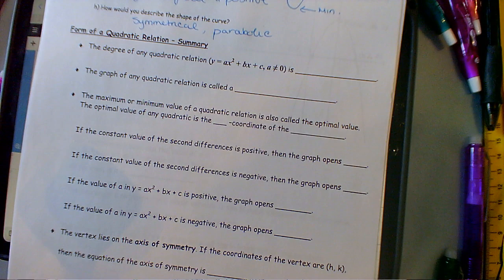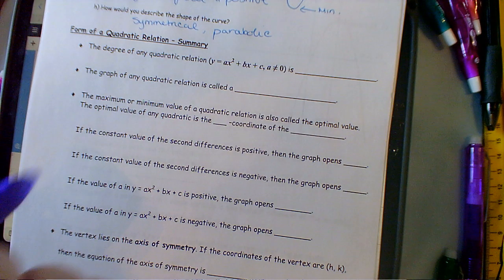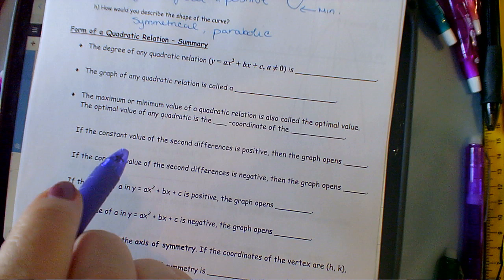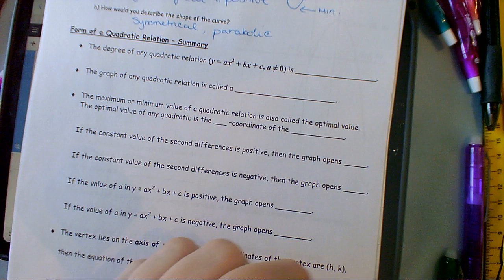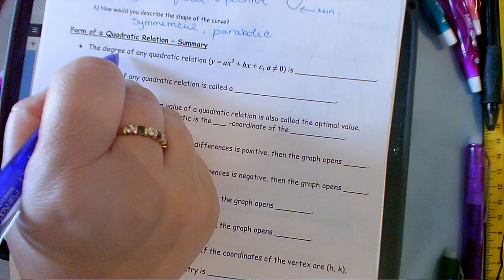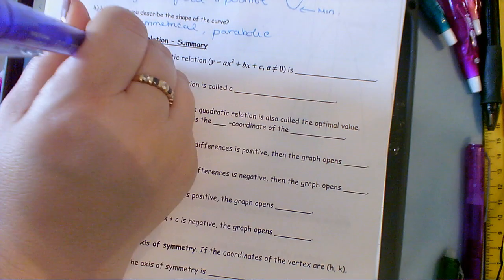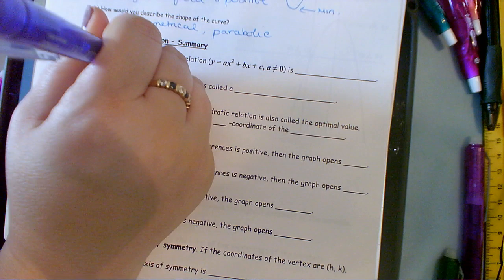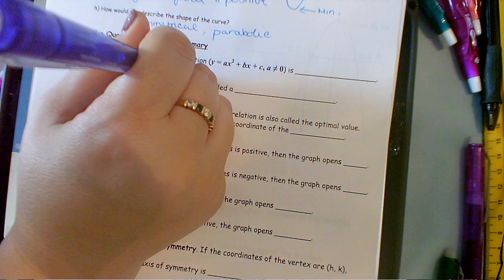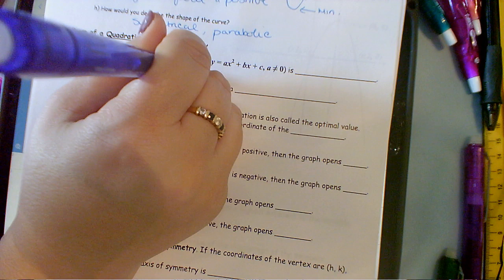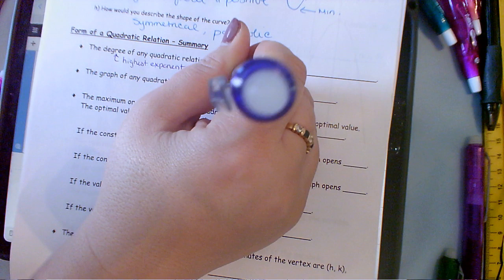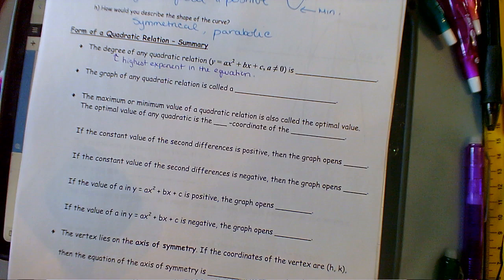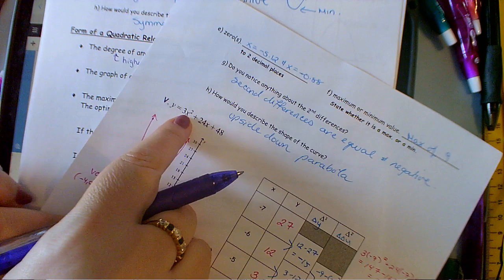Okay, so we're going to try to put some of these patterns together so we're not always relying on decimals to get our answers, because there are other quicker ways for us to do this. So the degree. Now this is talking about the word degree. You may not remember that, but the degree is the highest exponent in the equation. So if you look back through all of these examples, what was the highest exponent you saw in the previous one?